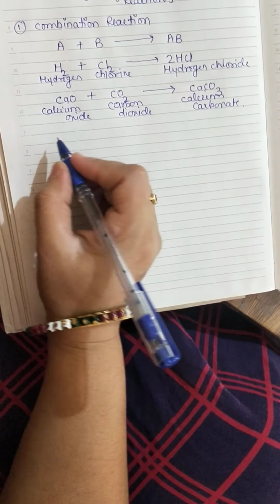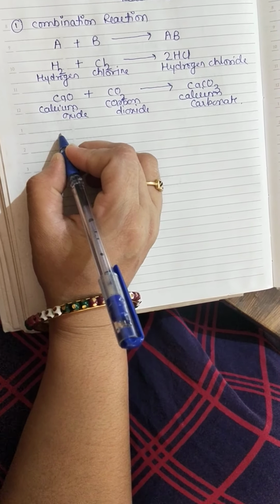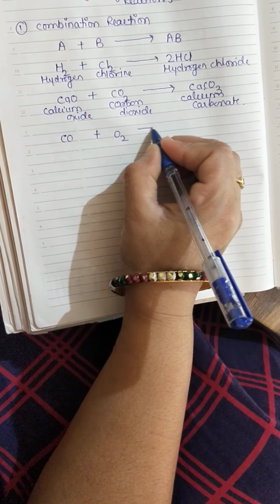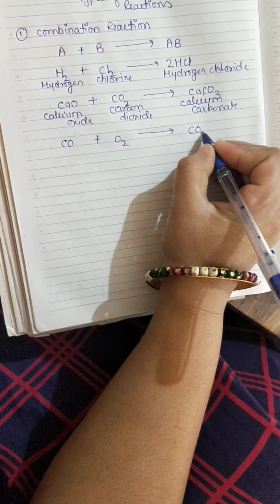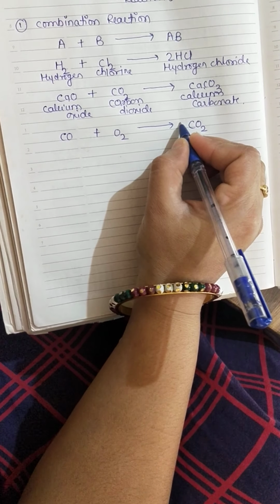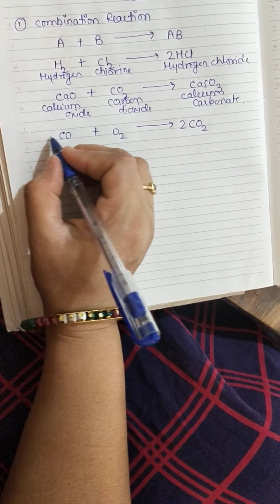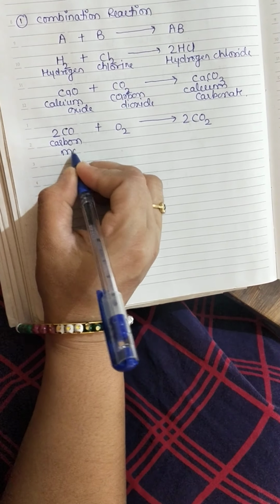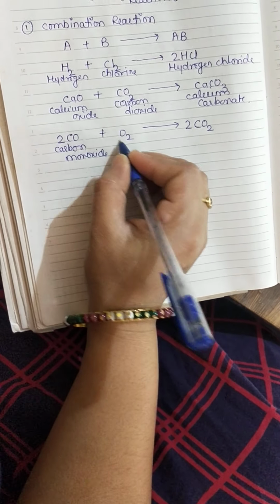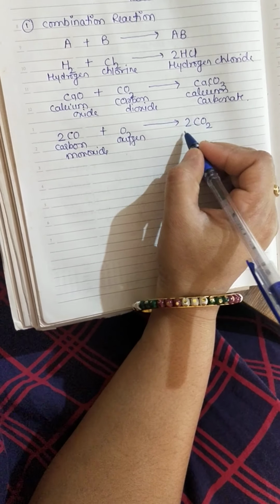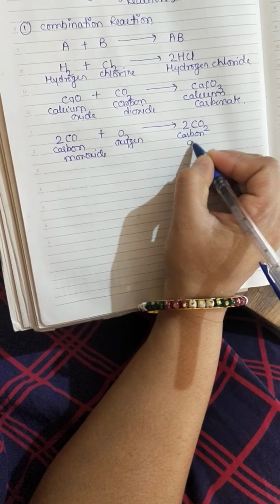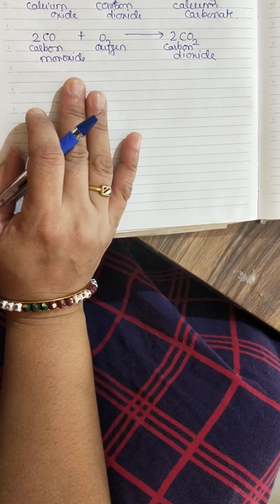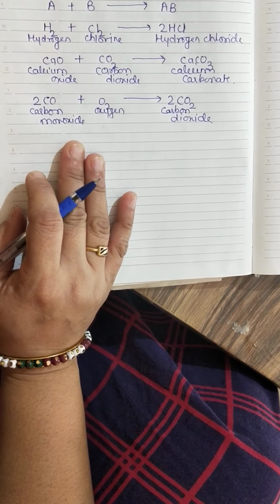Now if we take an example of one compound and one element, suppose carbon monoxide and oxygen are there, then they will form a single type of compound, that is CO2. We will balance it by keeping 2 here and by putting 2 here. So we'll name it again: carbon monoxide, oxygen and carbon dioxide. Now this we have already learned in our last lecture.